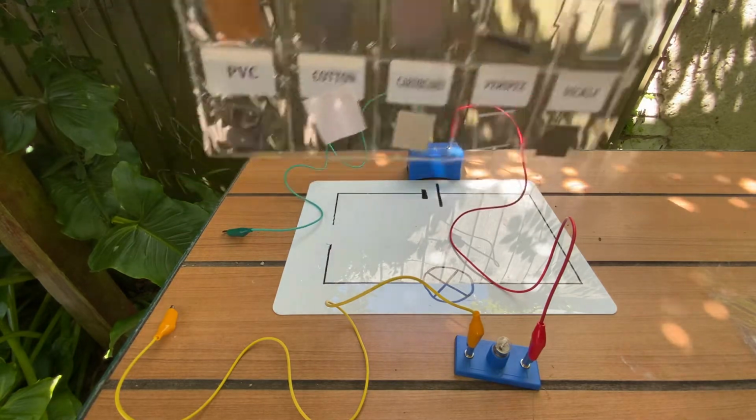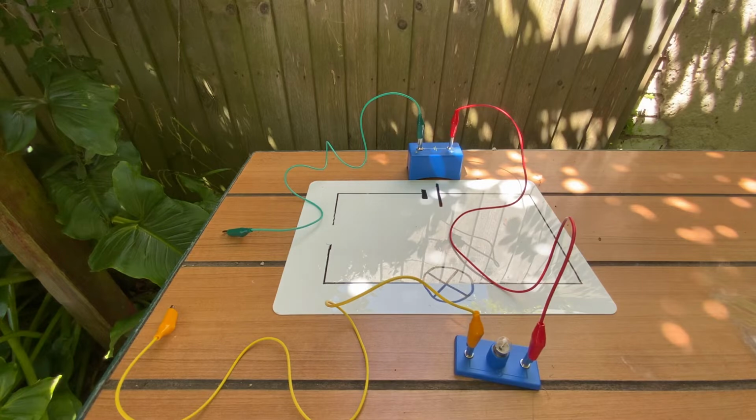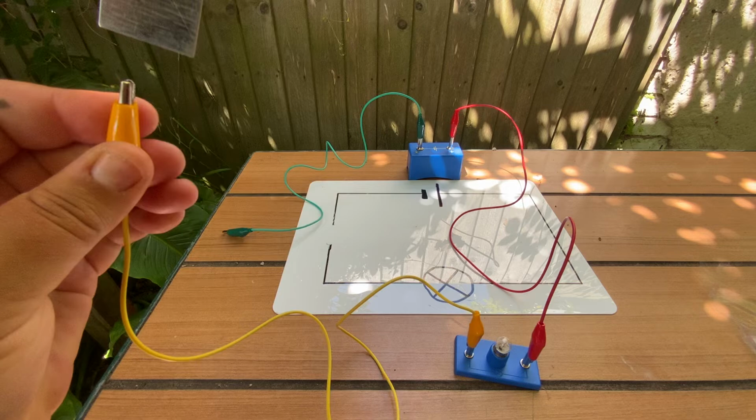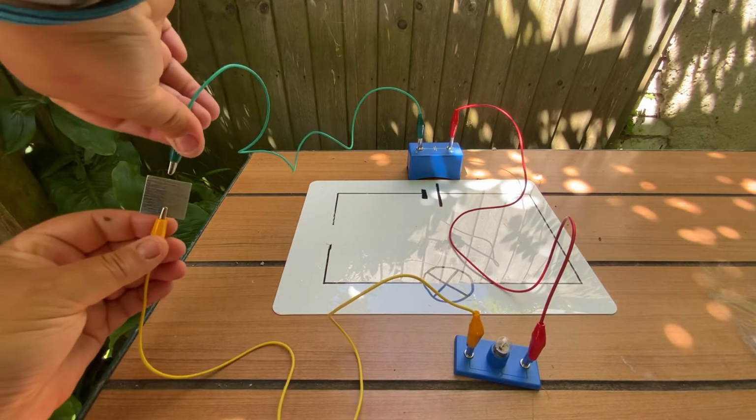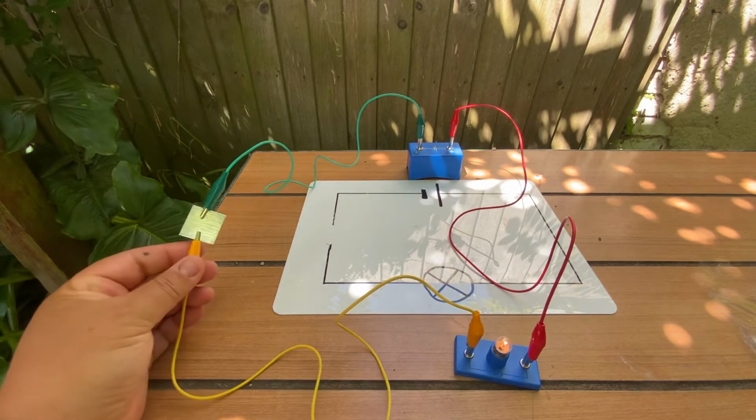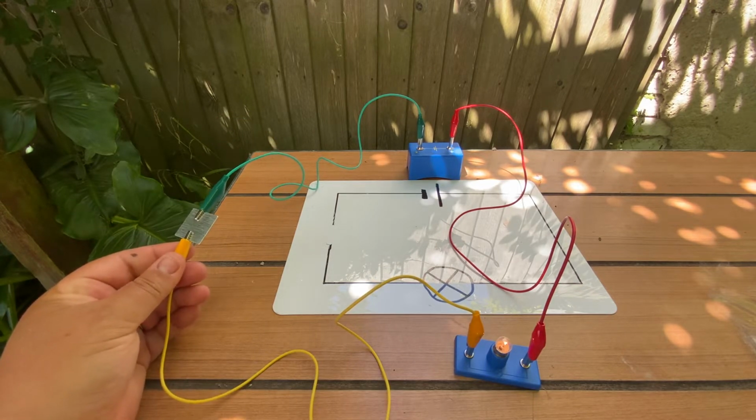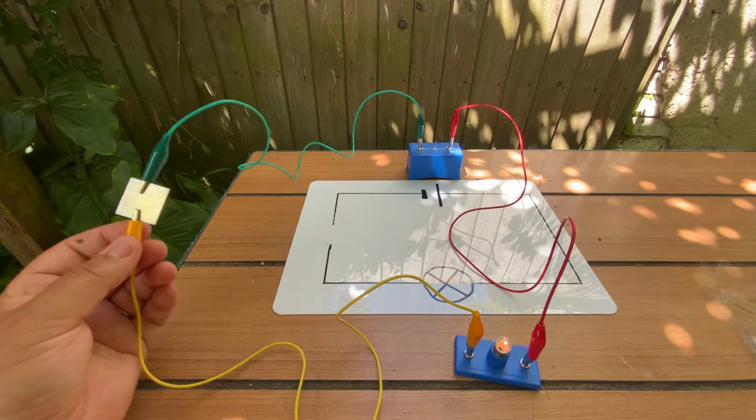cardboard, perspex and nickel. So first of all, I'm going to insert iron into the circuit by clipping the crocodile clips, one on each end. And that's what happens. So you've got to decide, is that a conductor or an insulator?